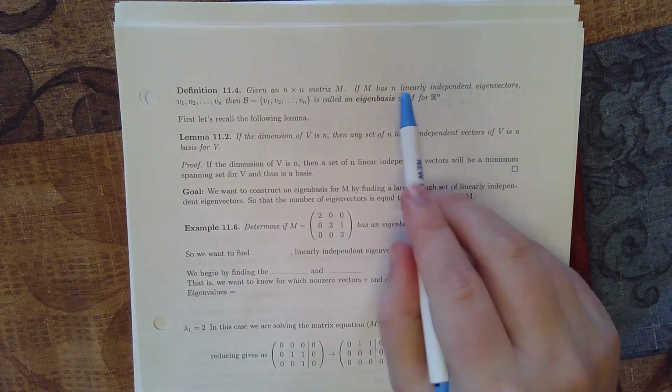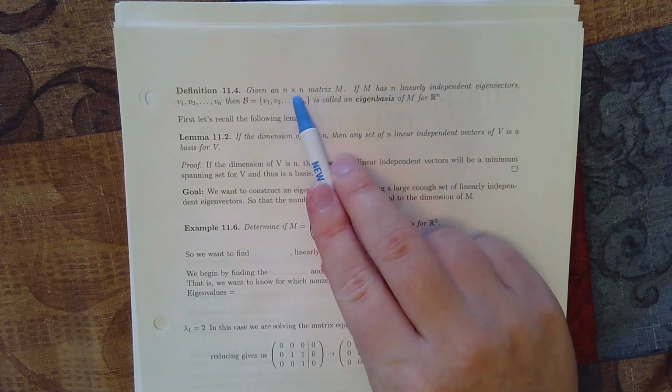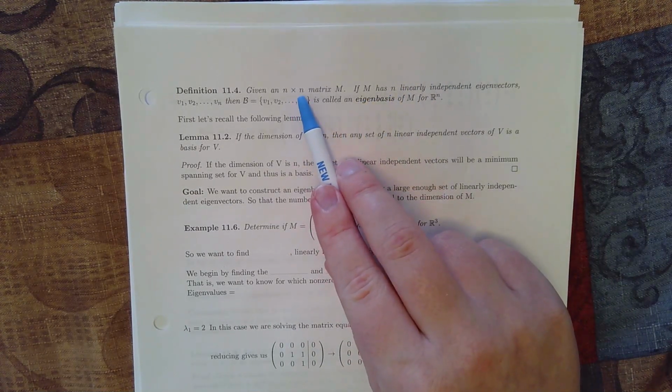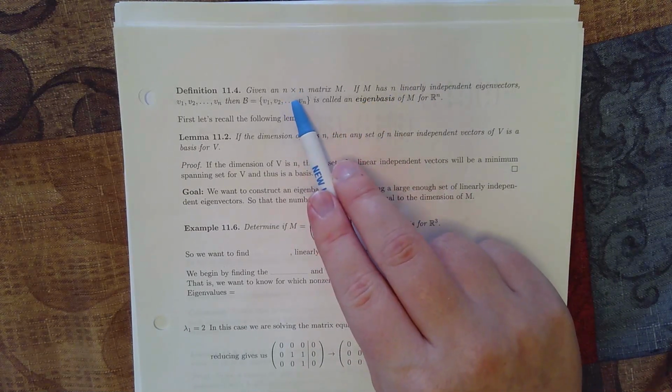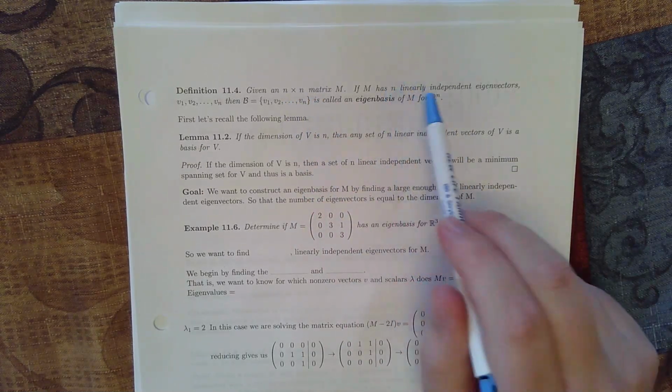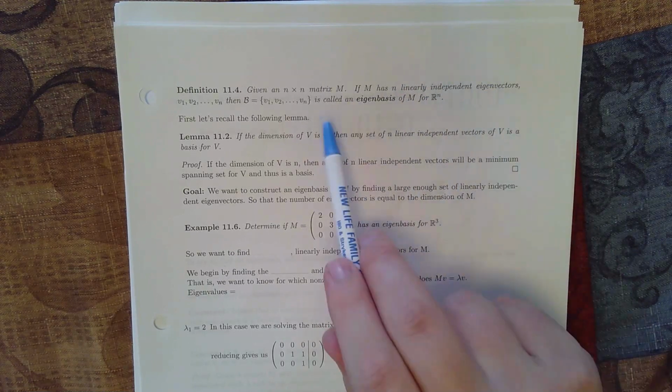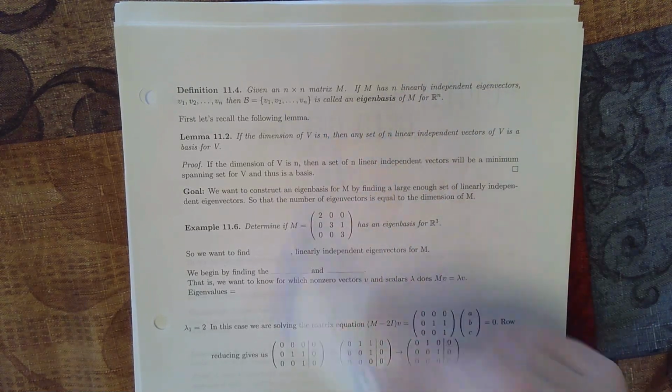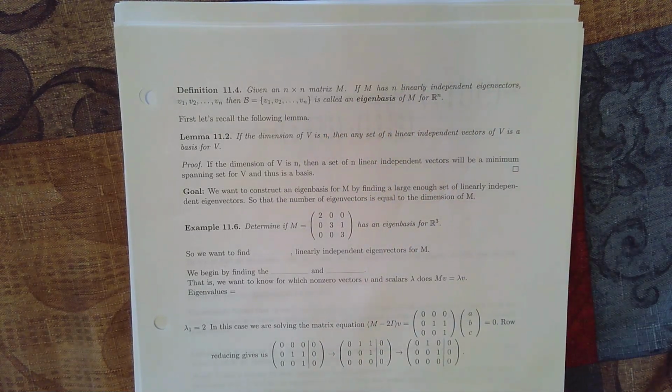Note that you need to have n of them, whatever the dimension of the matrix is, the number of rows or columns, since they have to match. This is for square matrices. If you have n of them and they are linearly independent, then you have an eigenbasis.